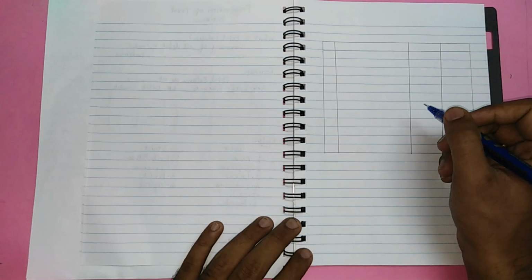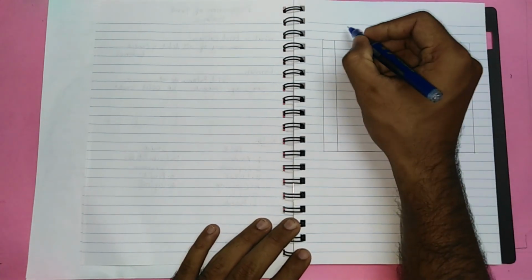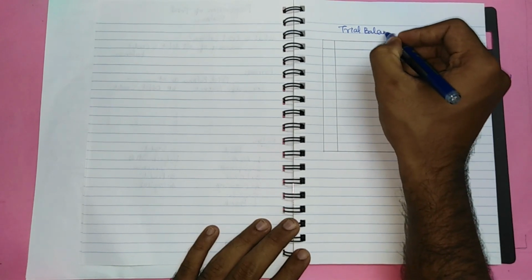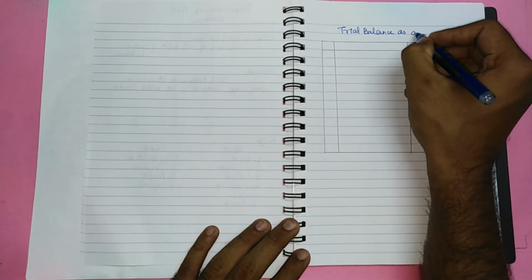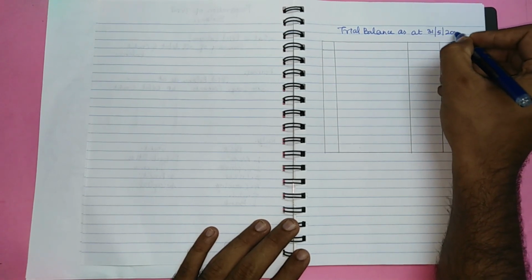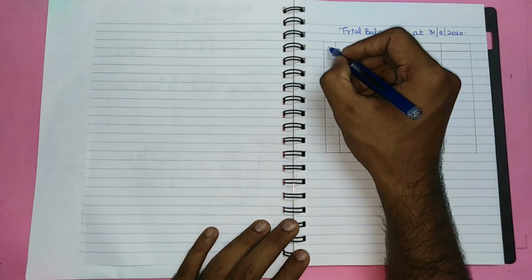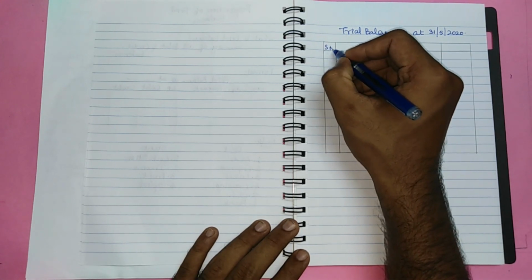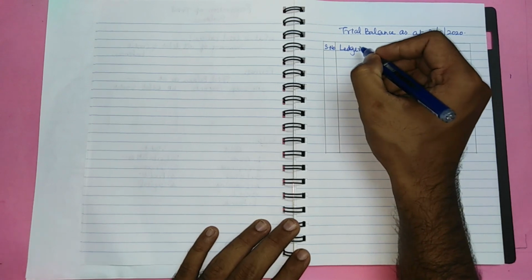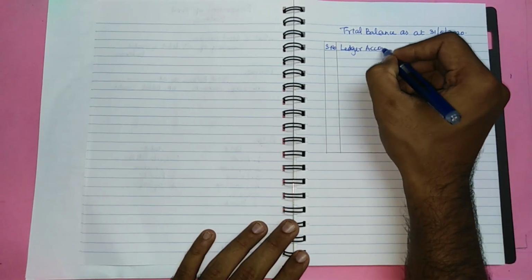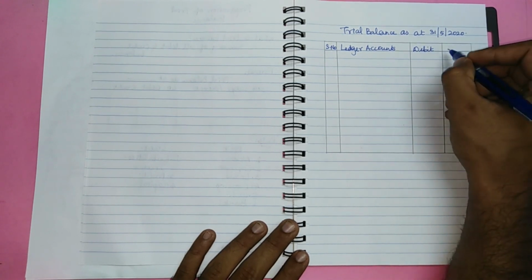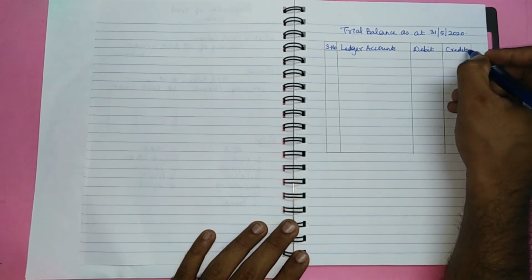Therefore the heading of the trial balance would be Trial Balance as at 31st May 2020. So the column heads will be serial number, ledger accounts, debit and credit.